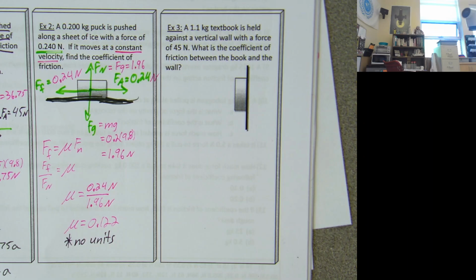It applies when the surface is in contact with an object in any orientation. Which means there's a normal force which way? Normal force is always perpendicular to the surface. The surface goes up. So which way does the normal force have to go? Yeah, the normal force is going to be coming off the wall this way.